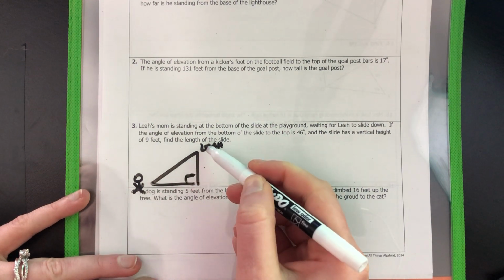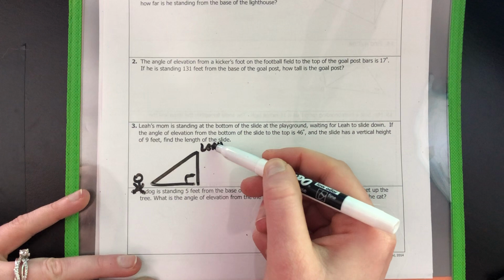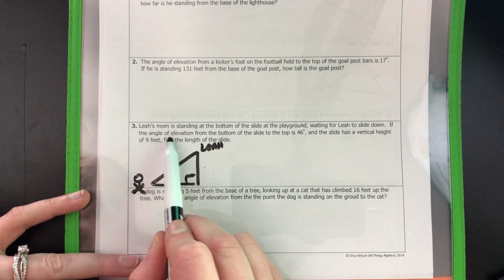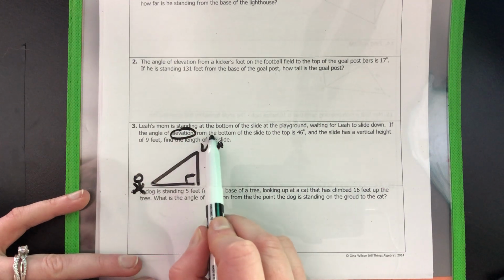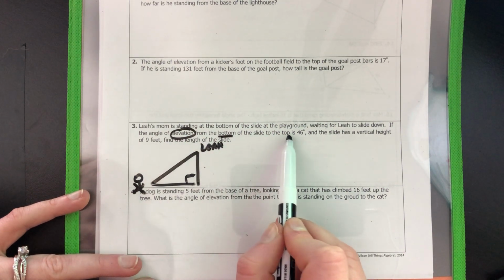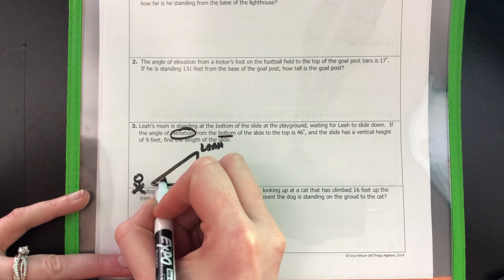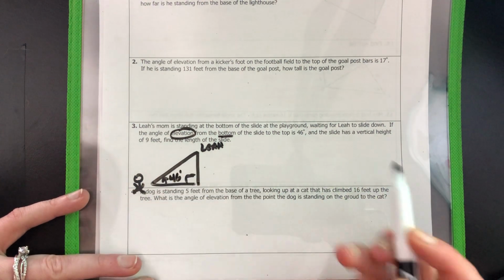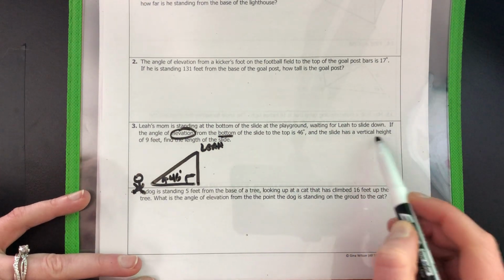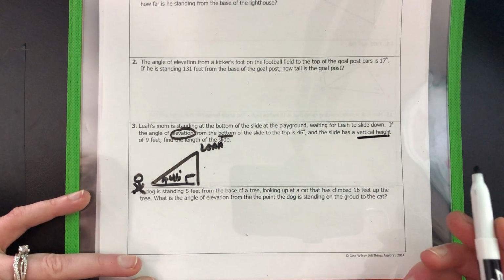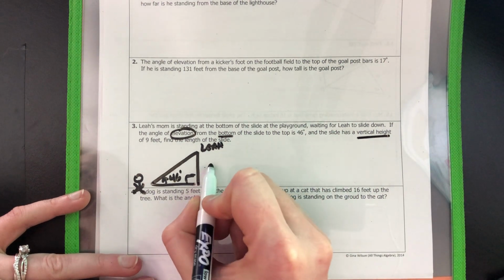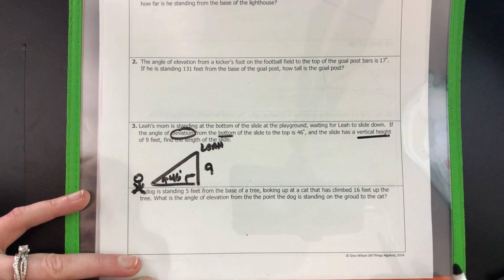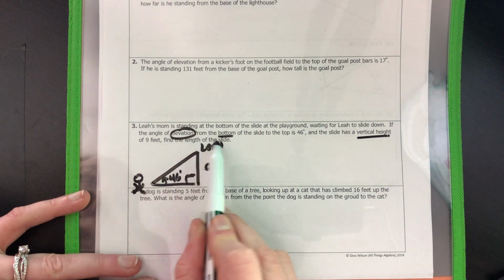I'm looking up. I'm the mom looking up at my daughter at the top of the slide, about to slide down to me. If the angle of elevation from the bottom of the slide to the top is 46 degrees, so she's looking up from her line of sight to Leah, 46 degrees. The slide has a vertical height of 9 feet. Vertical means up and down, so 9 feet tall is the slide. It says find the length of the slide.